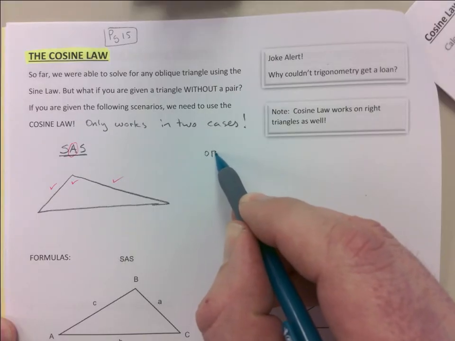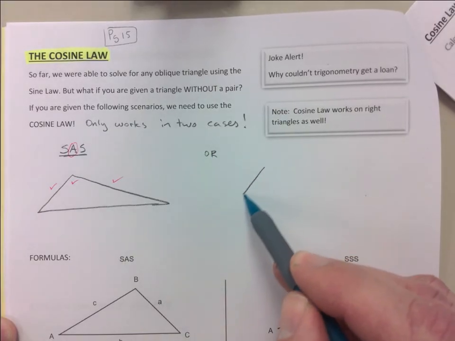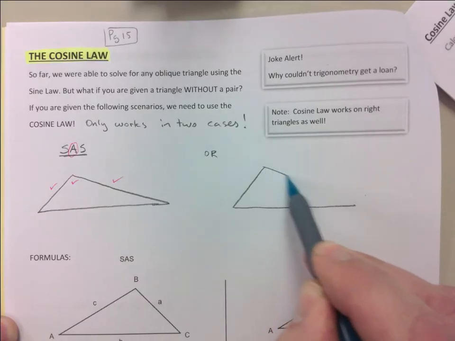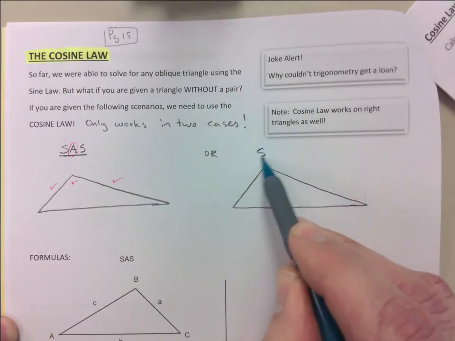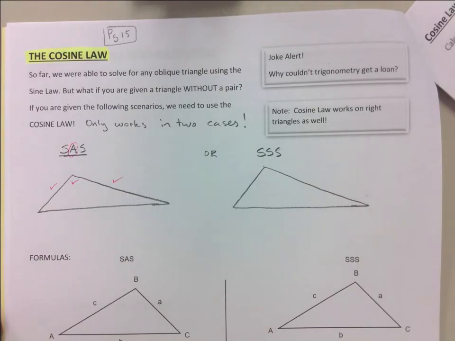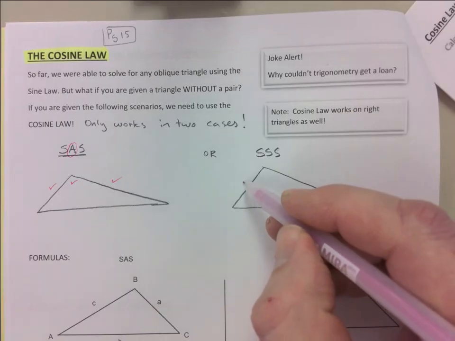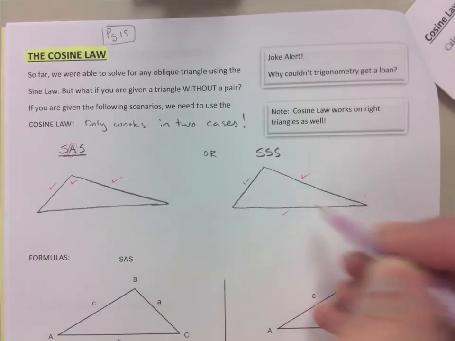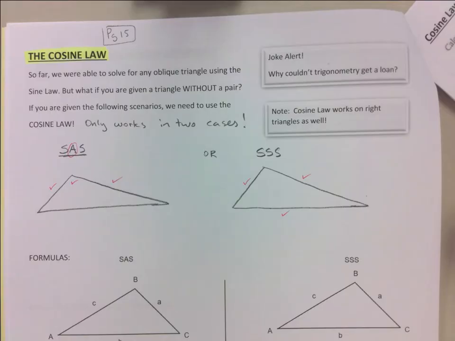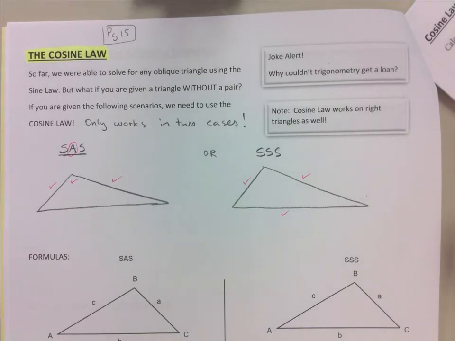Or the other case is SSS, right? All three sides are given. Can you get a pair if you don't have a single angle? No, right? No pair. Okay, so obviously, SSS is so obvious. I hope that you know sine law can't even begin to tackle it.